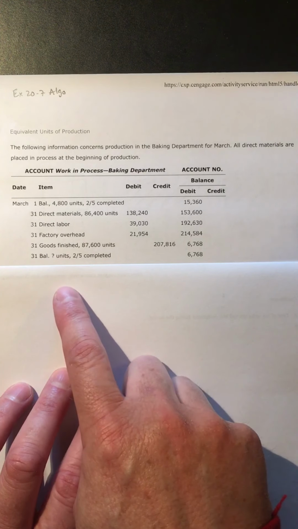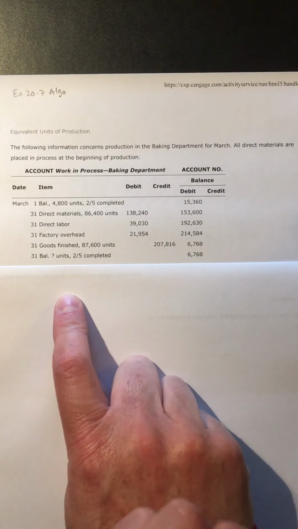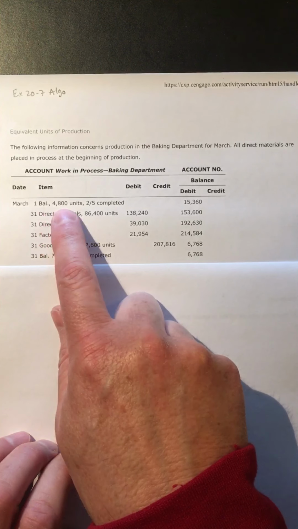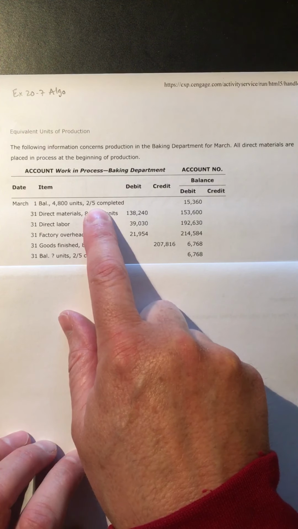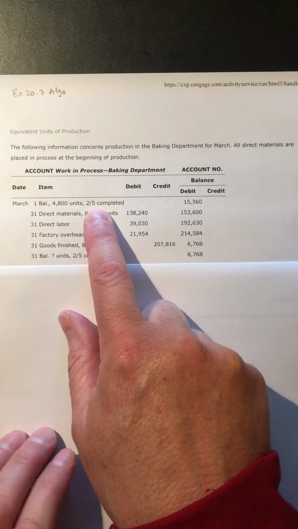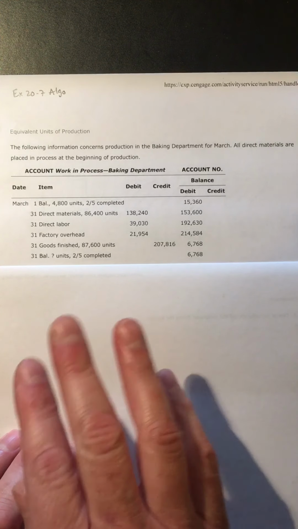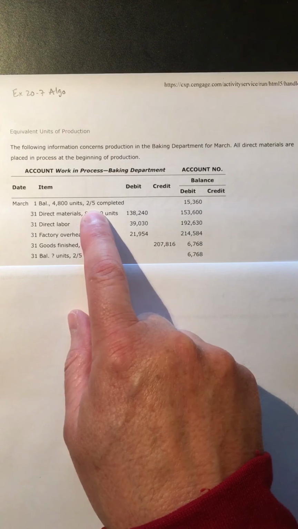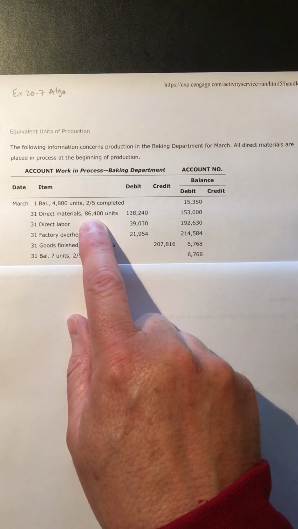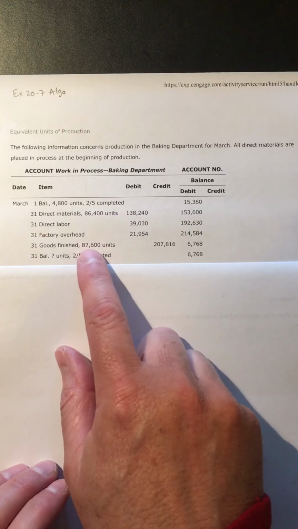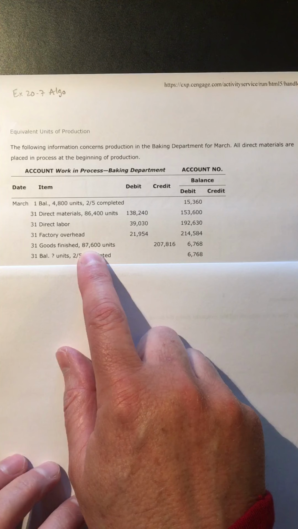So they give us the general ledger account for work in process for the baking department. So just walk through it here. We started out with 4,800 units, all of which were 2/5 completed. That's with respect to conversion costs. It says all the direct materials are put in process at the beginning of production. So with respect to conversion, they were 2/5 completed. We started another 86,400 into production during the month, and we finished and transferred to the next department 87,600 units.